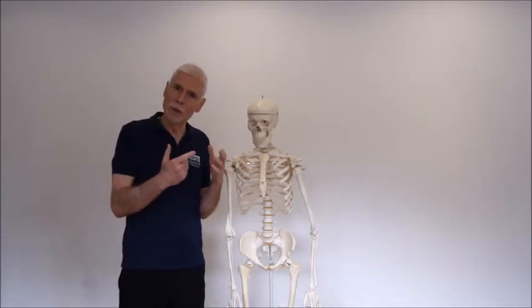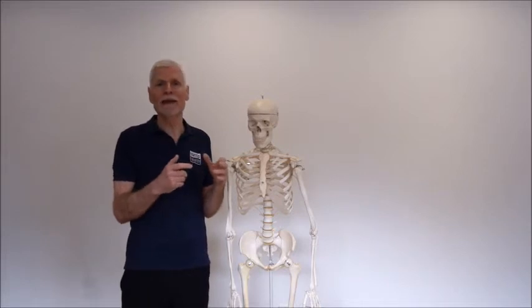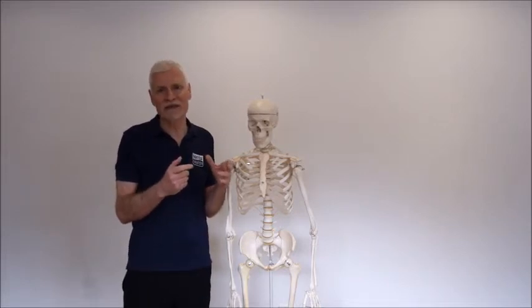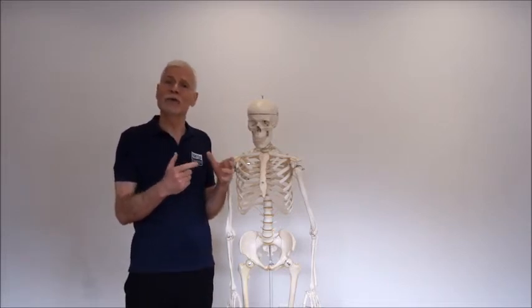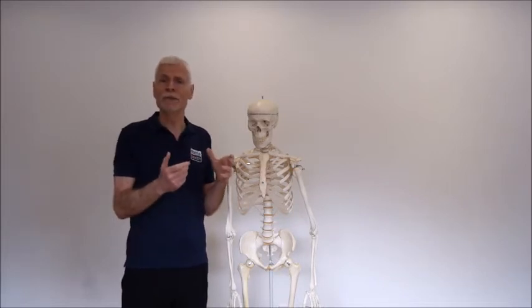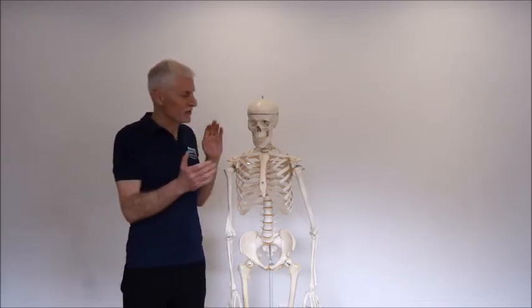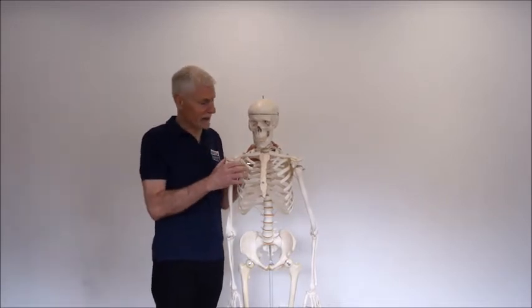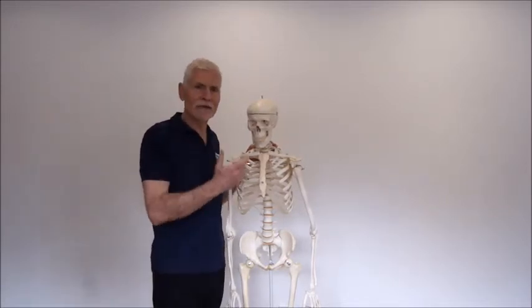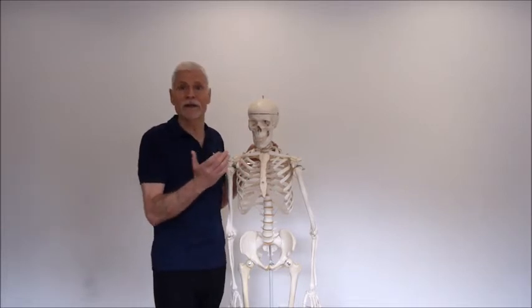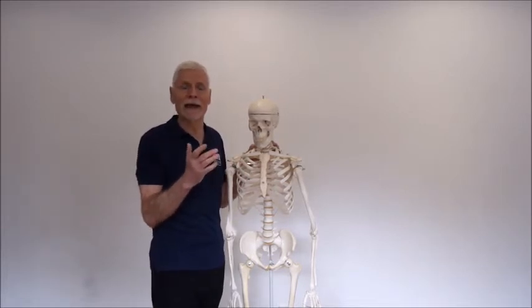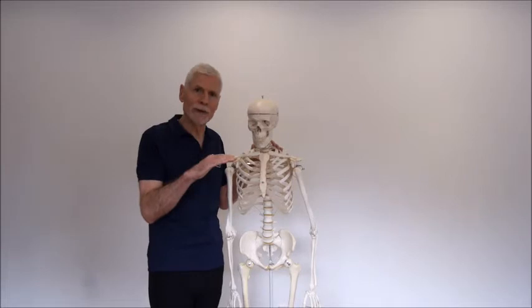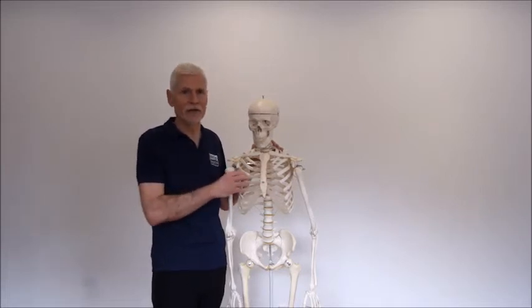Now, whilst that would work, it would be quite an ineffective mechanism because, of course, when those muscles got tired, we wouldn't be able to breathe anymore. So we have a different mechanism, which allows us to breathe continually, throughout our lives, and it's very low in its demand for energy.